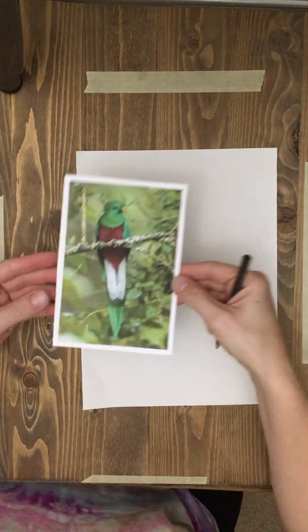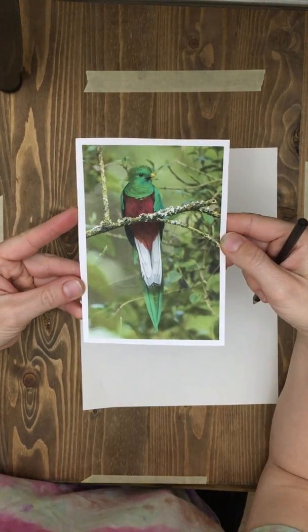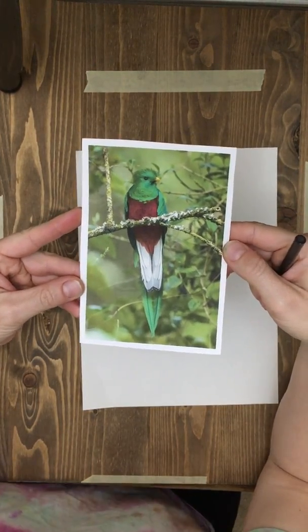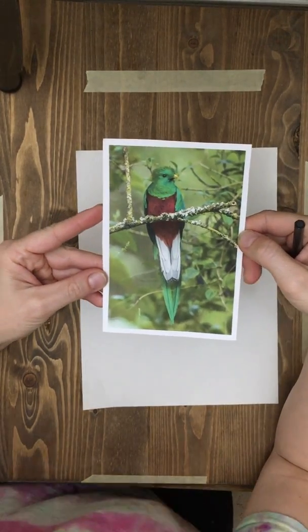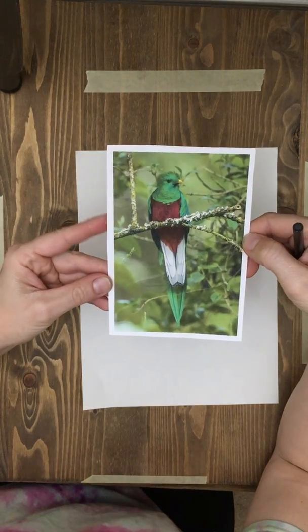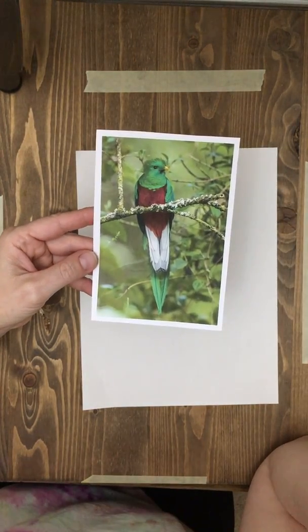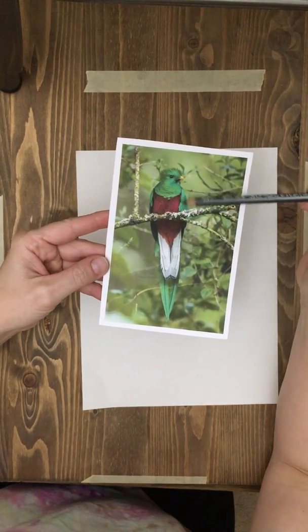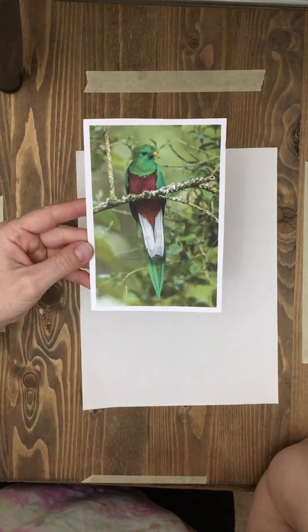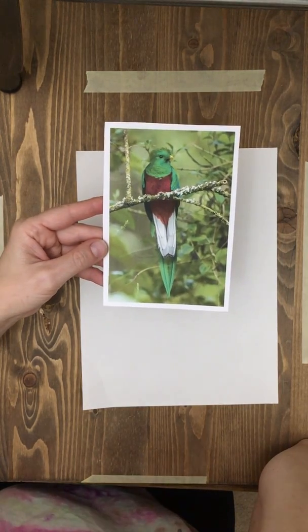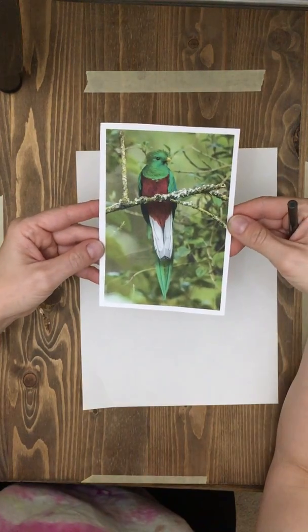Today I'm going to show you how to draw this bird. This is the Resplendent Quetzal, and it lives in the rainforest of Guatemala and Costa Rica. It is the national bird of Guatemala, and there is a legend about how the bird got its red belly. So that would be something fun for you to research and read while you are safe at home during the coronavirus.